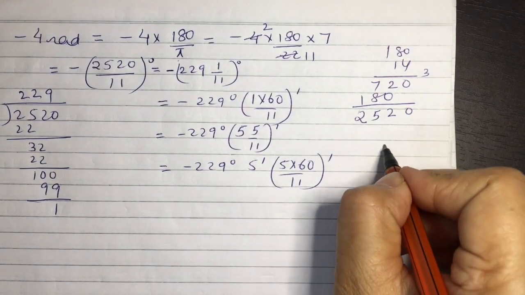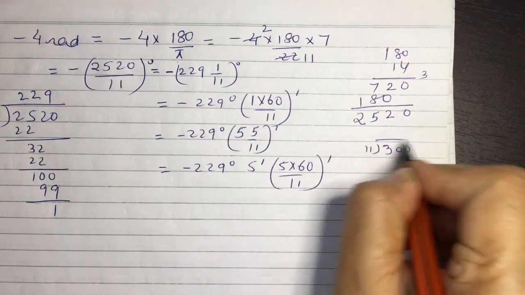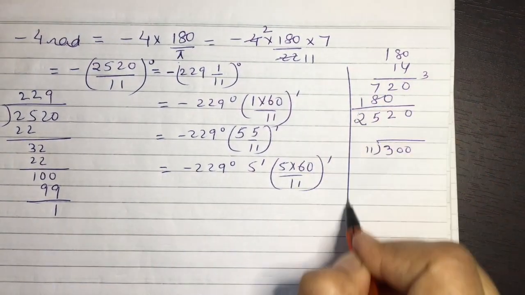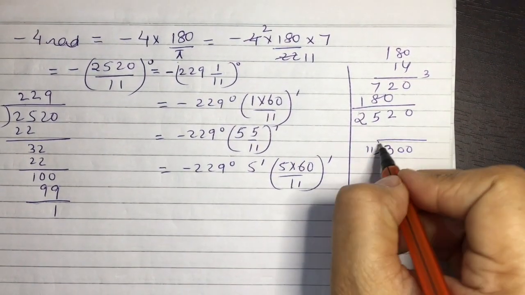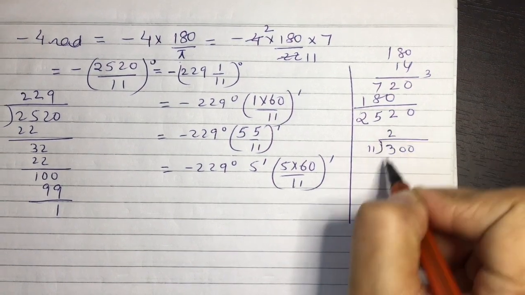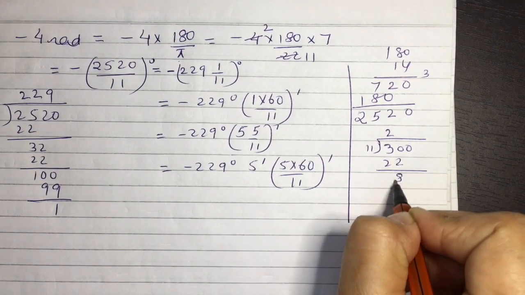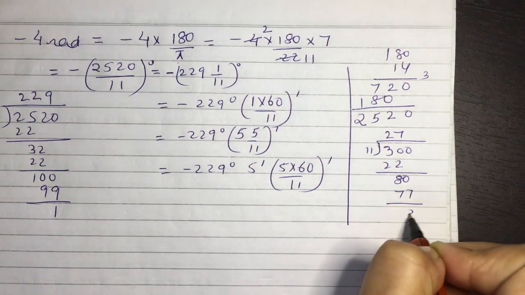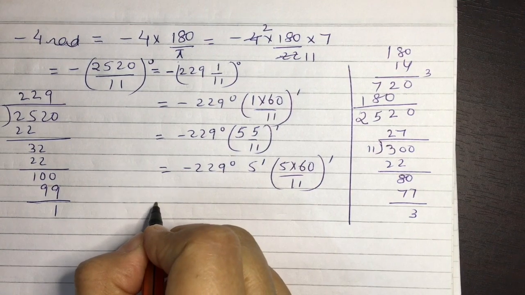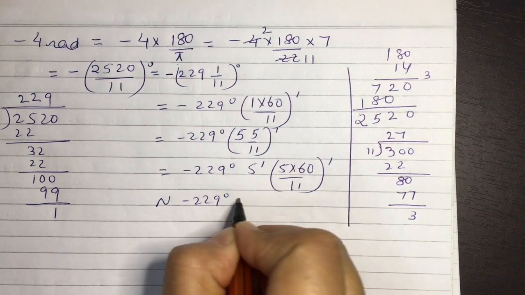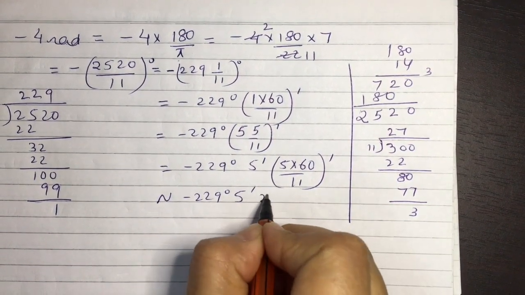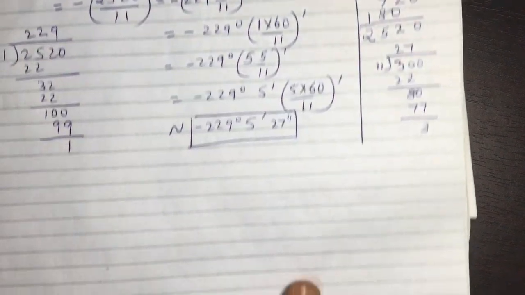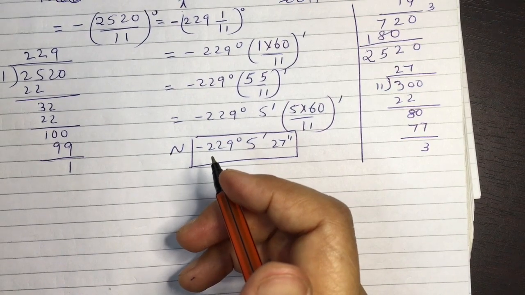Now it is 300 divided by 11. So it becomes, now 300 divided by 11, it goes 2 times 22, you are left with 8, 80, it becomes 7 times 77, which is 3. So it is approximately equal to -229 degrees 5 minutes 27 seconds. This is the answer. Okay, so likewise you can try the remaining 2 parts also.